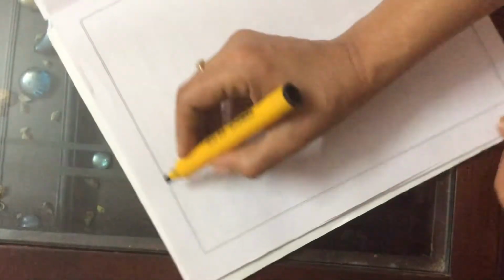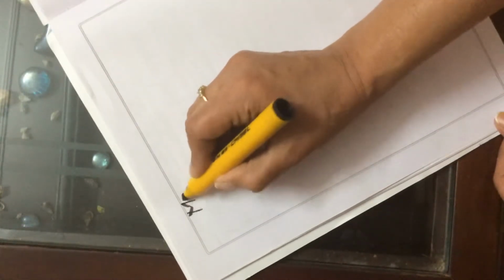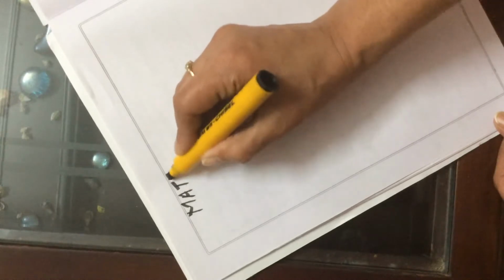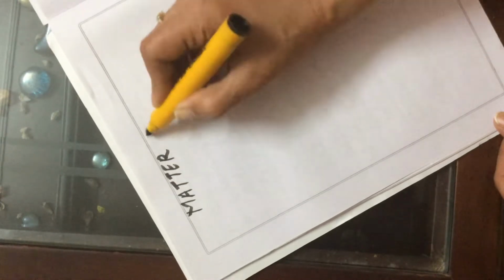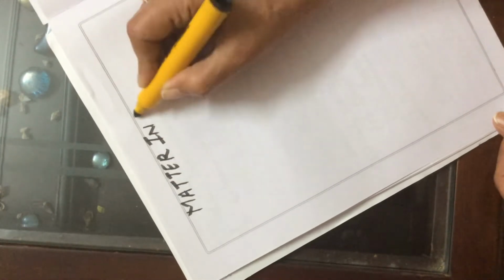We are starting with the first chapter in ninth class, Matter in Our Surroundings.